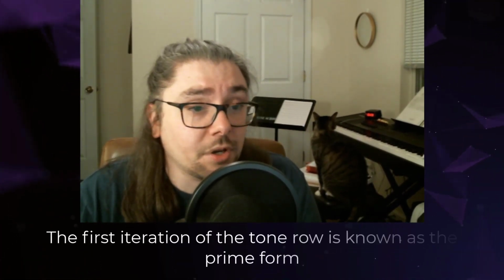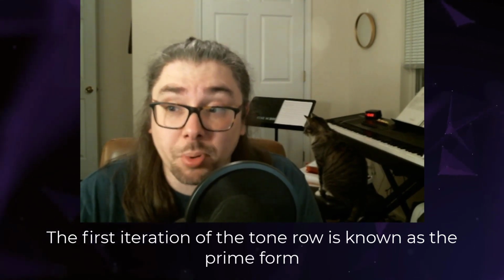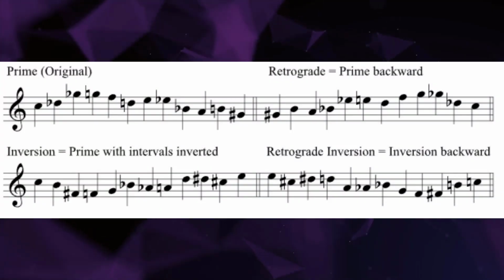The final terms we have are manipulations of the tone row, or the iteration of all 12 tones before repeating them as used in the 12-tone system. The first iteration of the tone row is known as the prime form. From there, you can perform 3 functions on the prime form. The first is inversion.